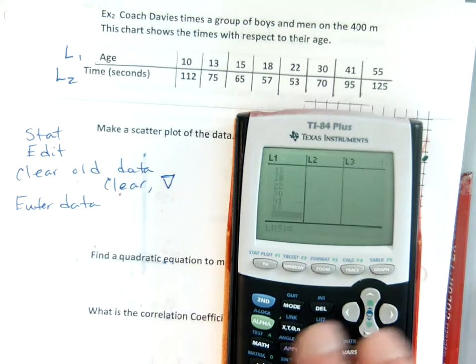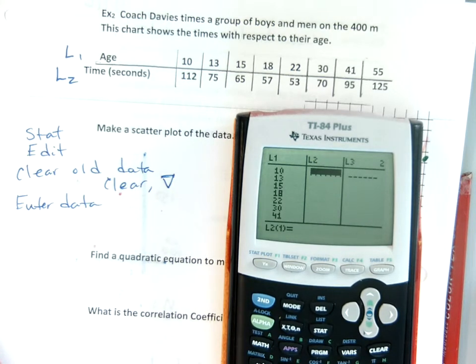And then in list 2, I'll just enter the times. 112, enter, 75, enter, 65, enter, oops, I missed one. Yes, that's 57, isn't it? 57, enter, 53, enter, 70, enter, head down to the cursor. 95, enter, and 125, enter, okay?